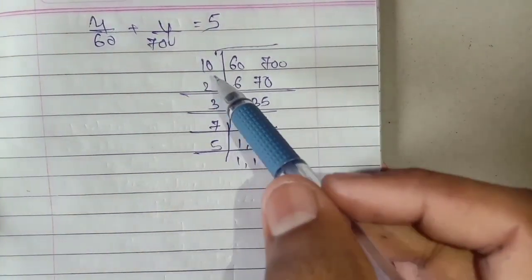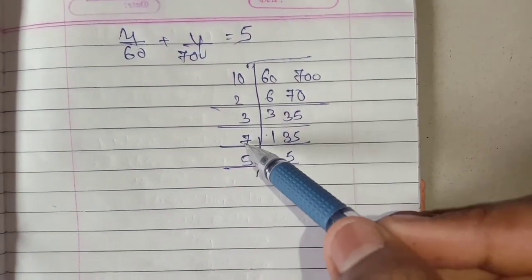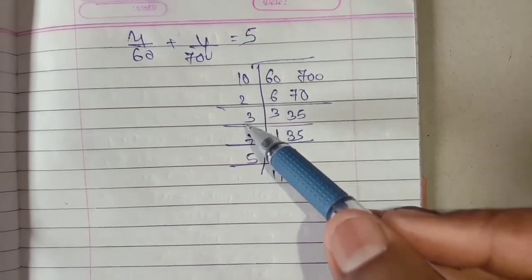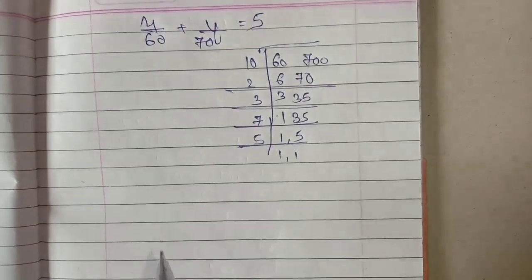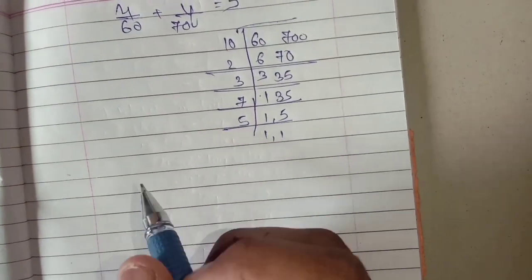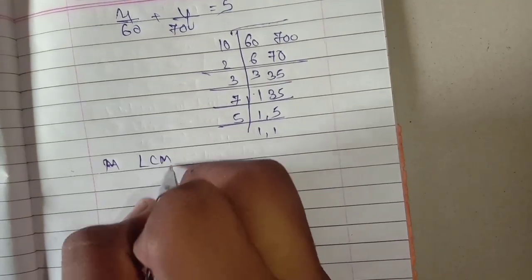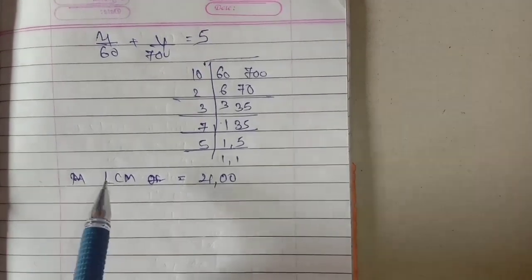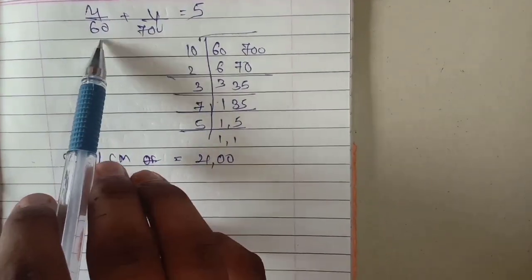Okay, so by multiplying 10 into 2, 2 into 3, 3 into 7, and 7 into 5, we find the LCM value as 2100. So this is x upon 60.